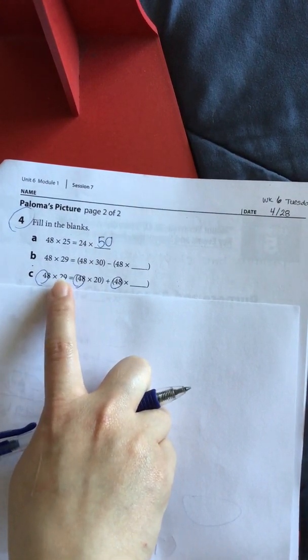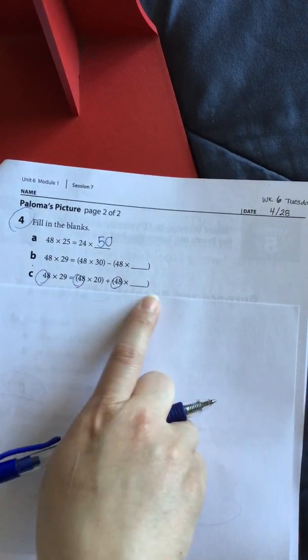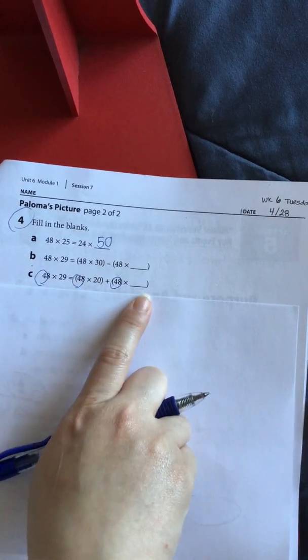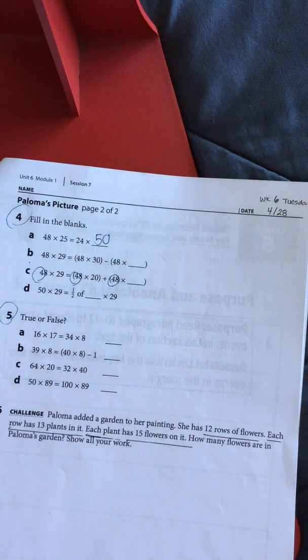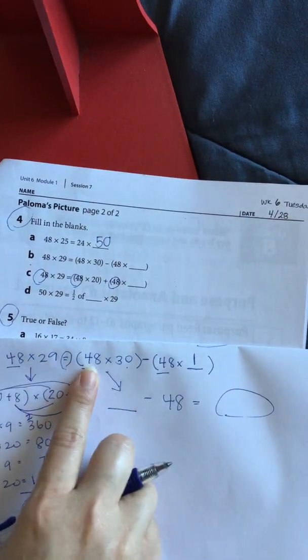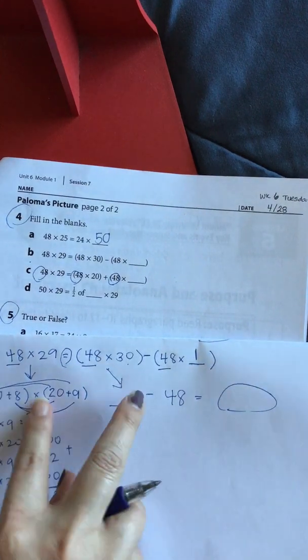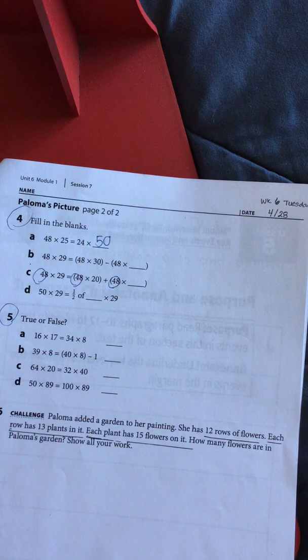It seems to be the 29. So now I need to think, what did they do to this 29? Over here I see 20, so now I need to think what value is missing over here to make it 29. Okay, and then to check my work again, you would basically just multiply all of these values to see if both sides of the equal sign have the same answer.